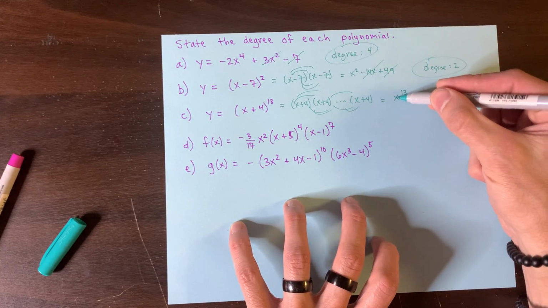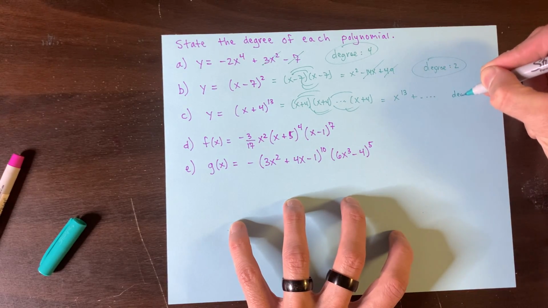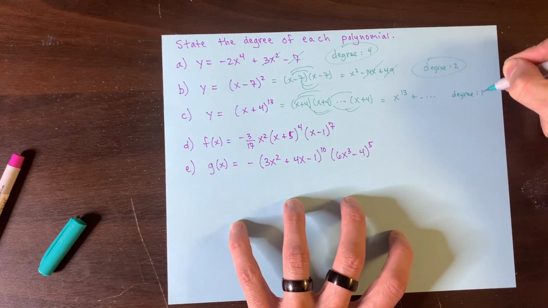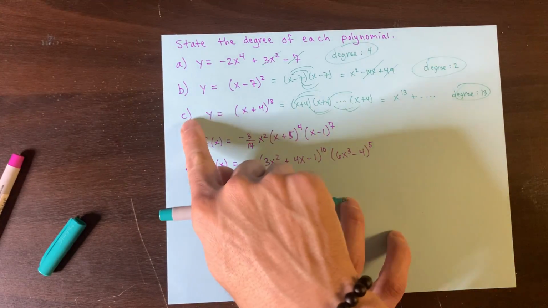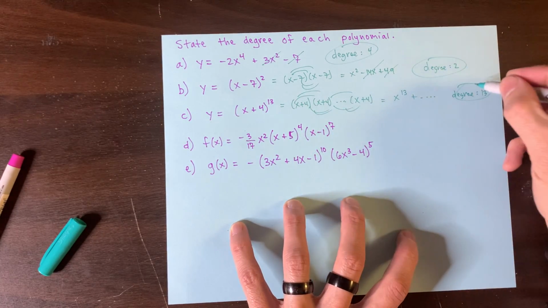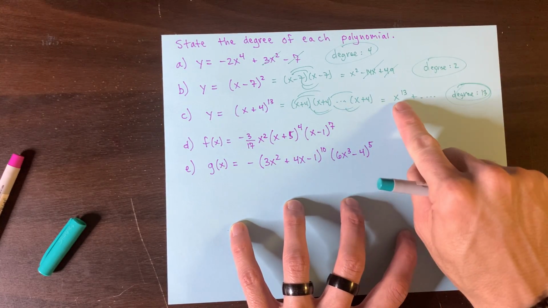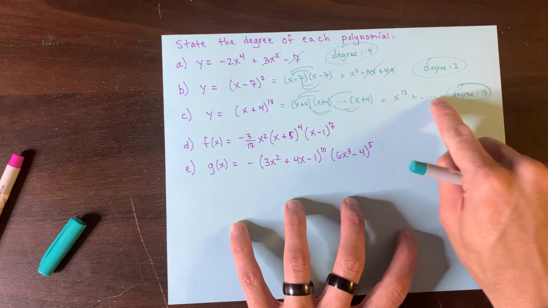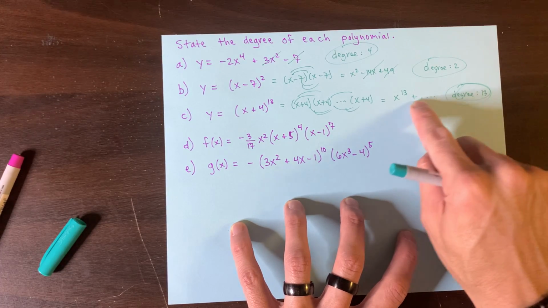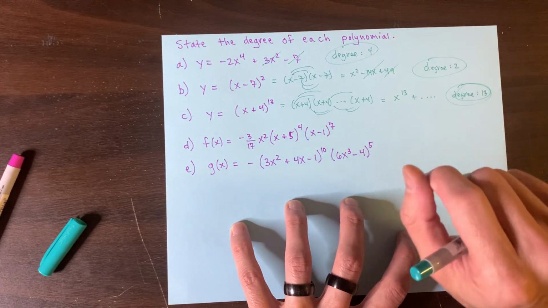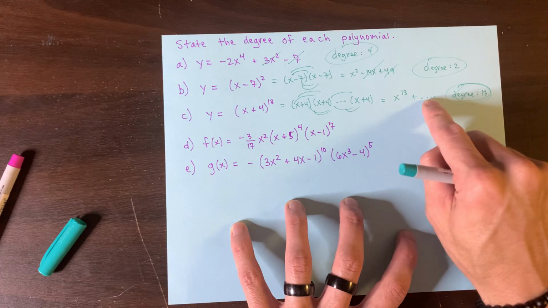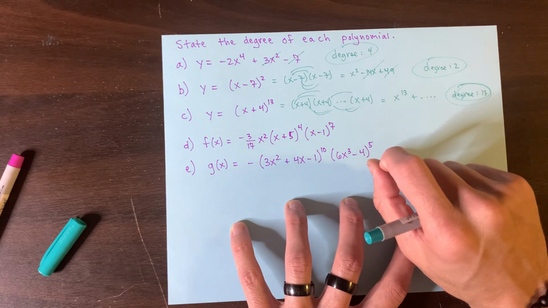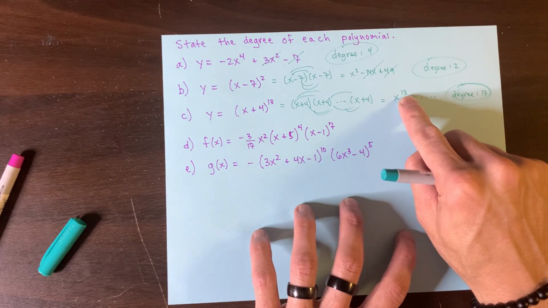You'd have something that's x to the power of 13. Which is why, for example, C, the degree would be 13 because that's the largest exponent that would be created. Are there a bunch of other smaller, inferior pieces? Yup. Do we care about these smaller pieces? Nope. All we care about is the largest exponent that would be created.